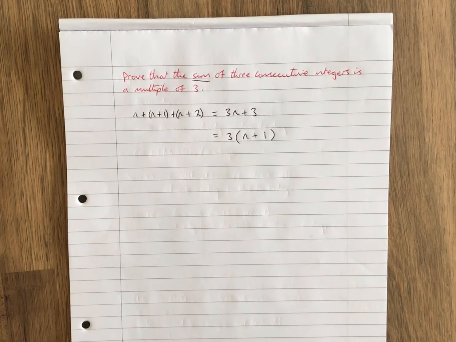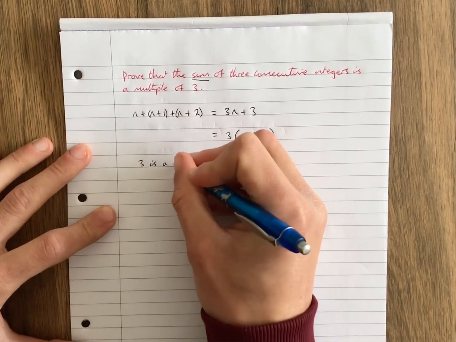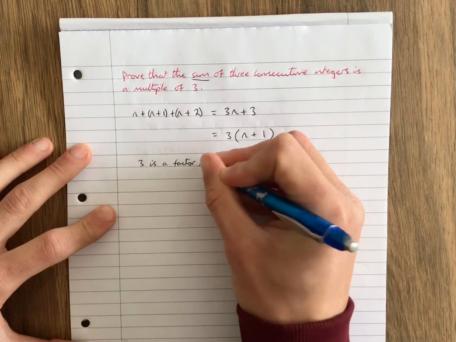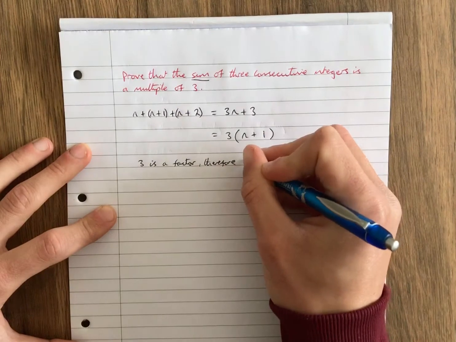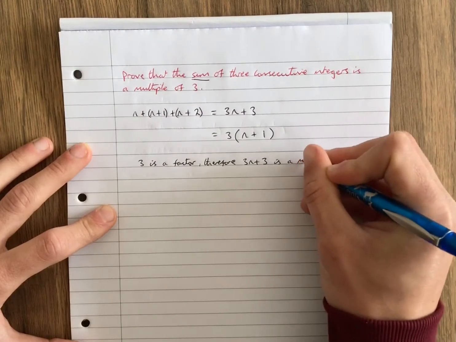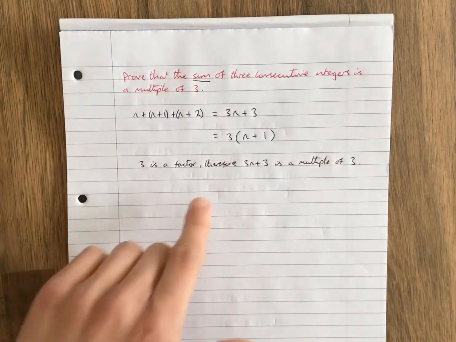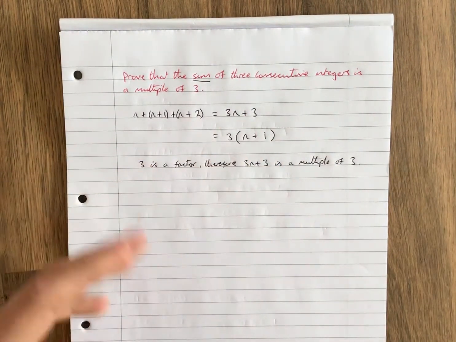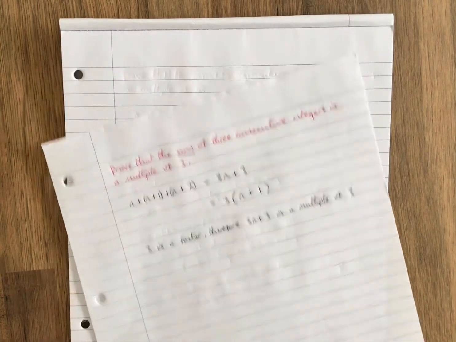So all I'm going to do now is just write a conclusion to state that this proves that this is a multiple of 3. So I'm going to write that 3 is a factor, therefore 3n plus 3, which is the expression we had here, we'll say is a multiple of 3. So because 3 is a factor, this must be a multiple of 3. And if that's a multiple of 3, we're saying that the sum of these 3 consecutive integers must be a multiple of 3. Okay? So that's how we've shown that that is therefore a multiple of 3.